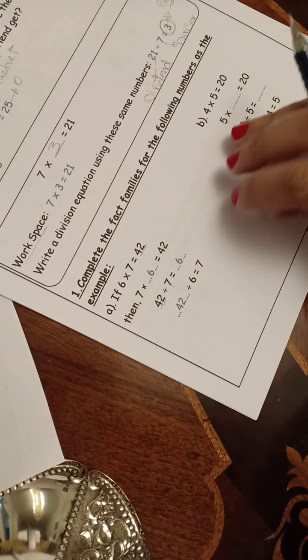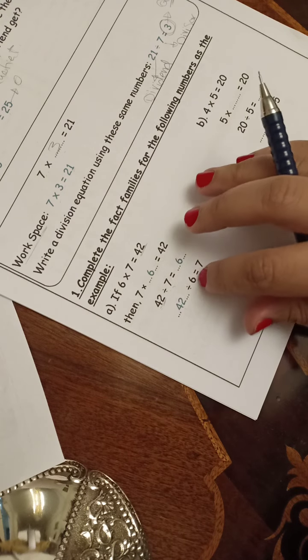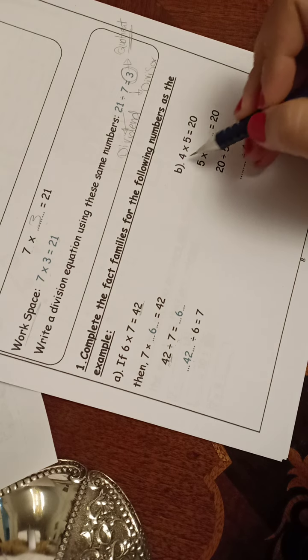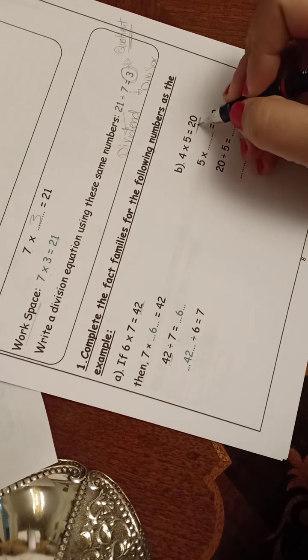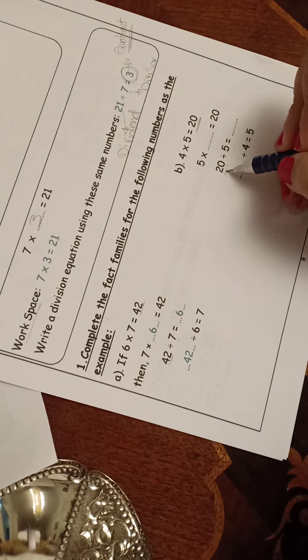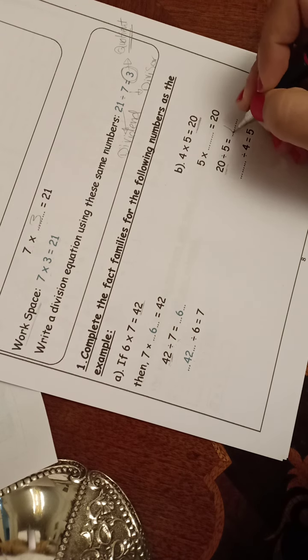They are the same. 42 divided by 7 equals 6. 42 divided by 6 equals 7. So we have another example. You have to know, if we multiply two small numbers, it will give me a big number. If I divide this big number, like we do here, by one of the small numbers, it will give me the second small number, which will be the 4.